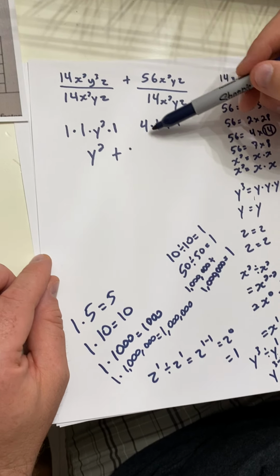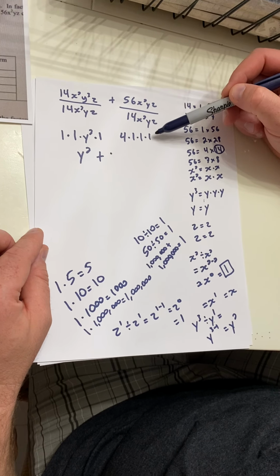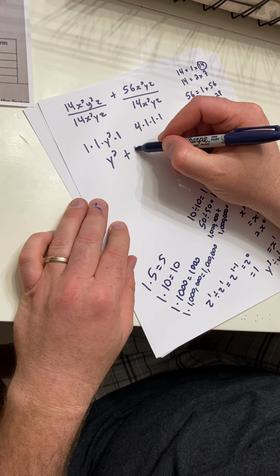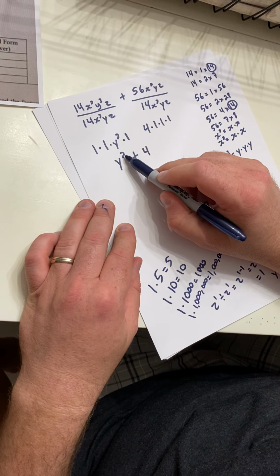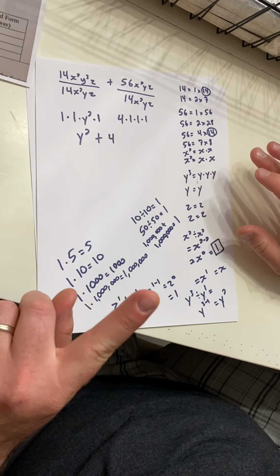Okay, so now it becomes 4 times 1. What's 4 times 1? 4. So it just becomes 4. y squared plus 4. So that is the remaining factor.